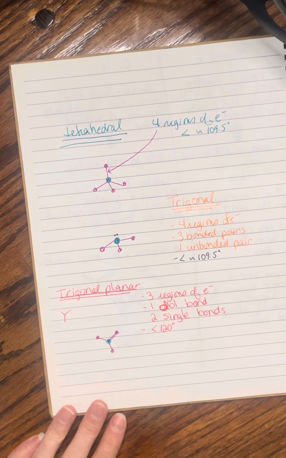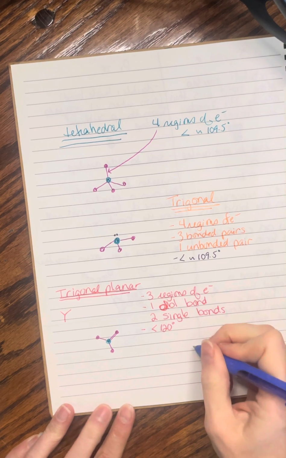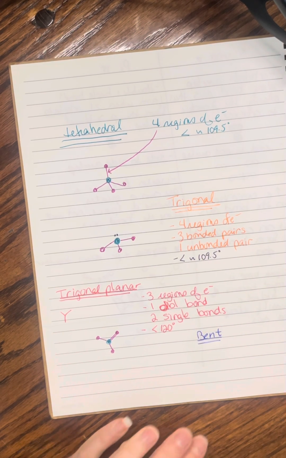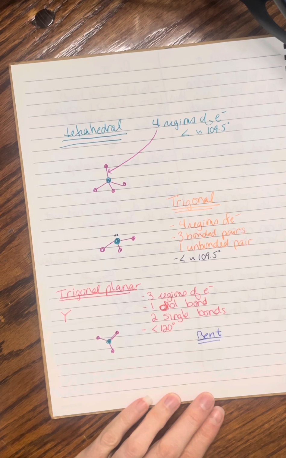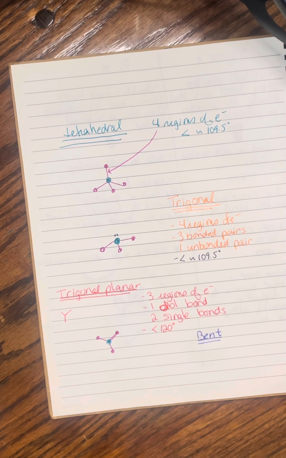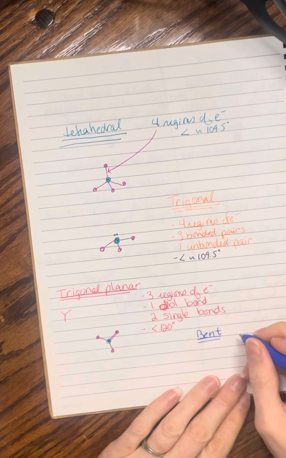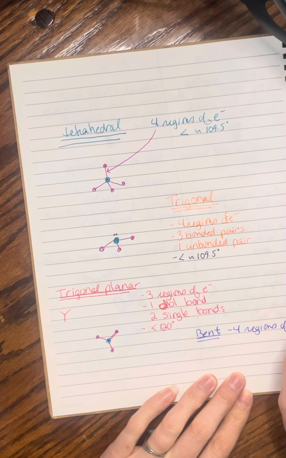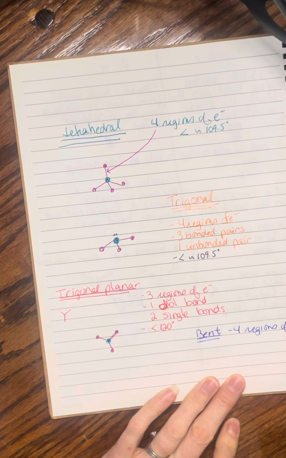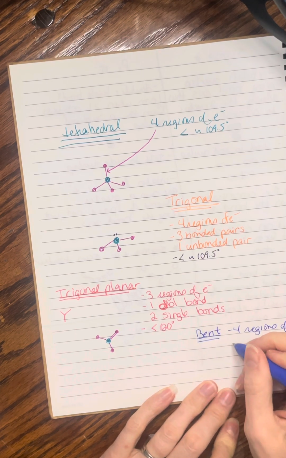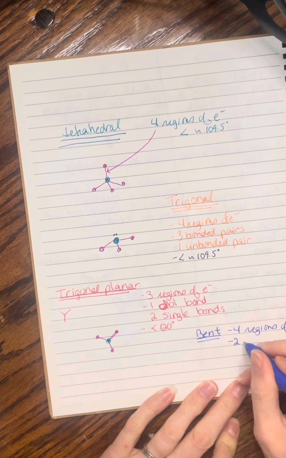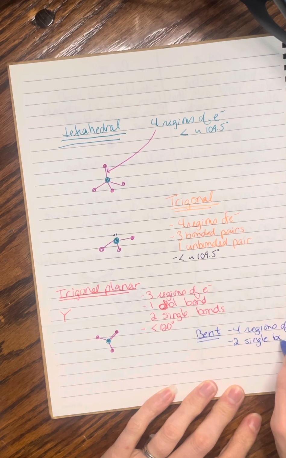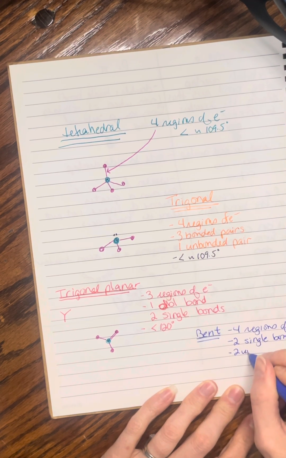All right, the next one is a bent. The bent one. So this one has 4, let's see here. So it's got 4 regions of electron densities, right? And 2 of those are single bonds, and 2 of those are unbonded.